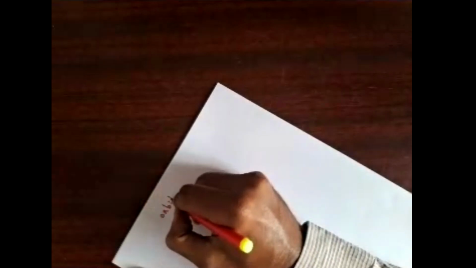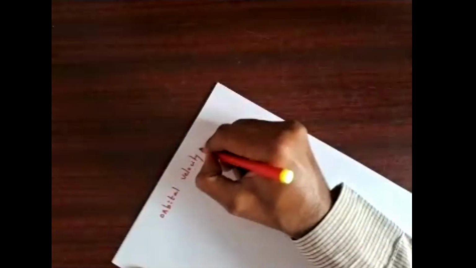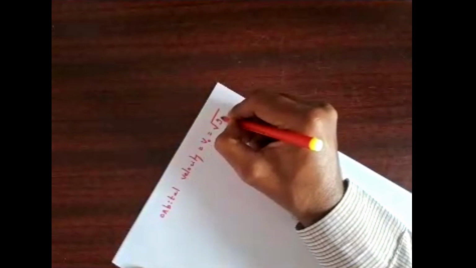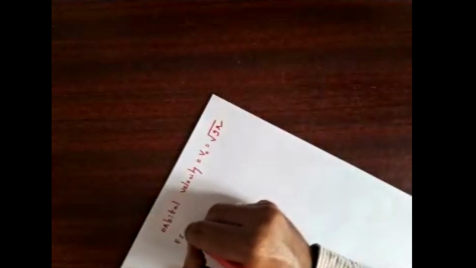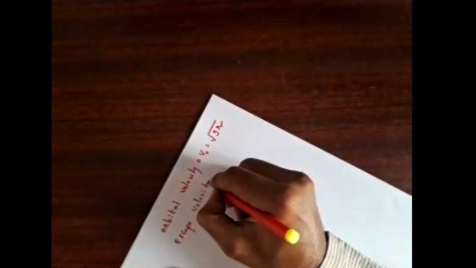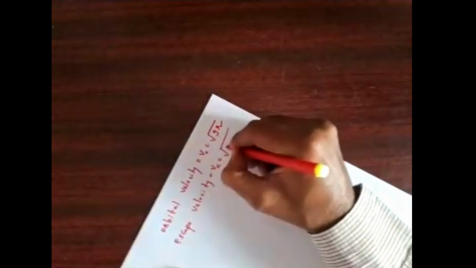Okay, now listen. See here, when the satellite is revolving around the Earth, then the orbital velocity is V naught is equal to root gr. You know well, V naught is equal to root gr. Okay. Now, what is the escape velocity? Escape velocity, you know well, the formula: VE is equal to root over 2gr.